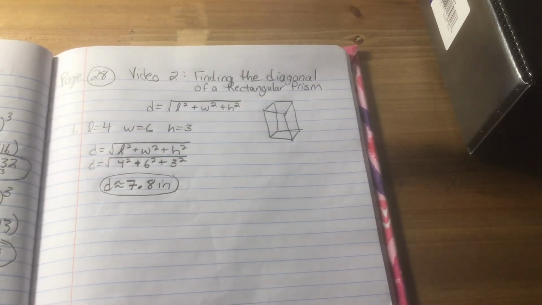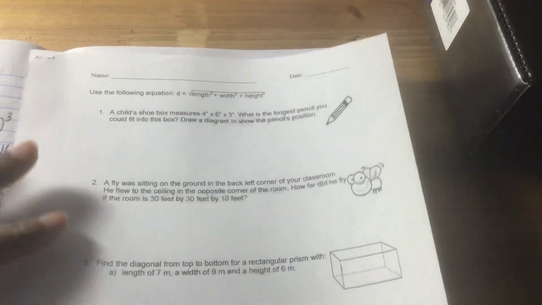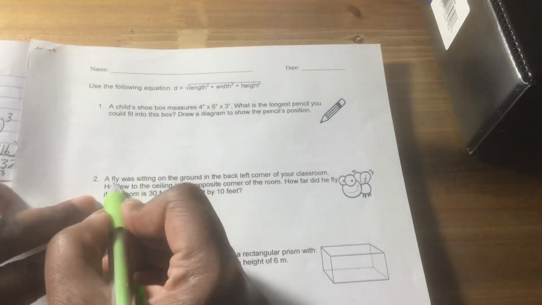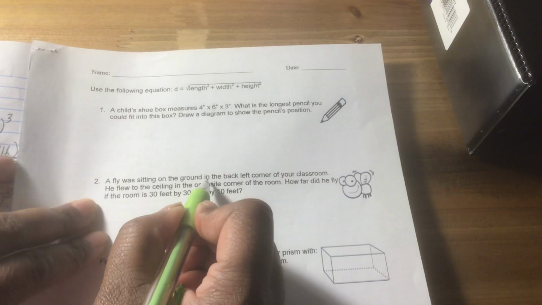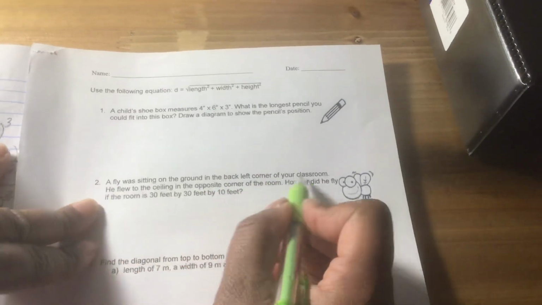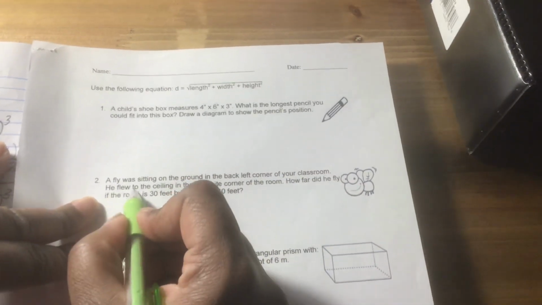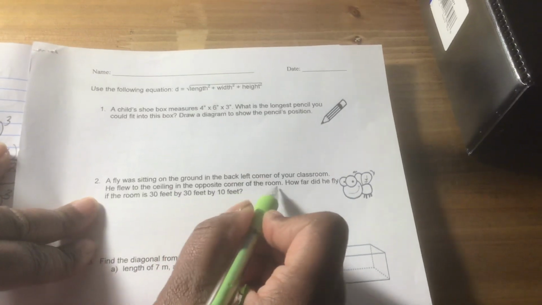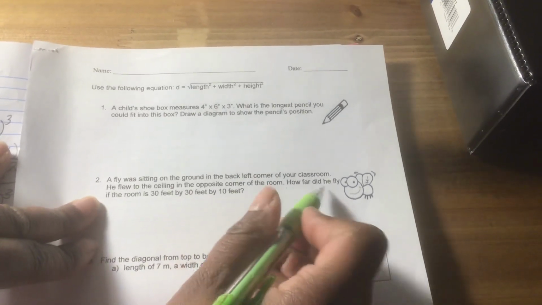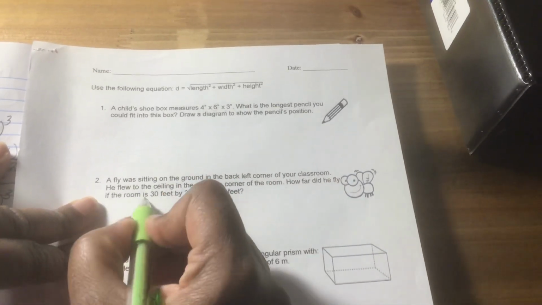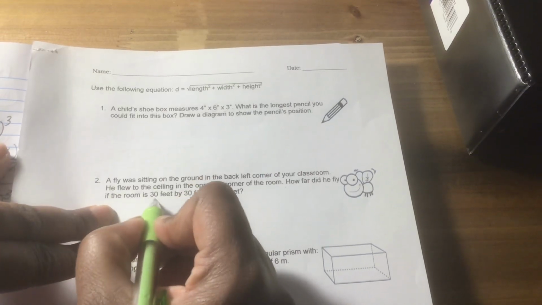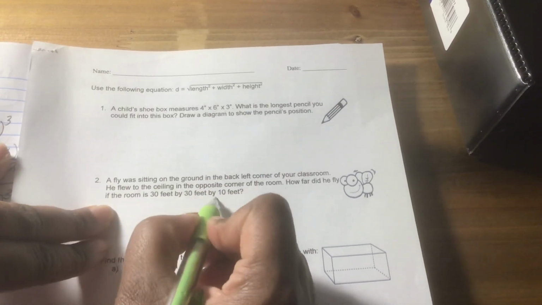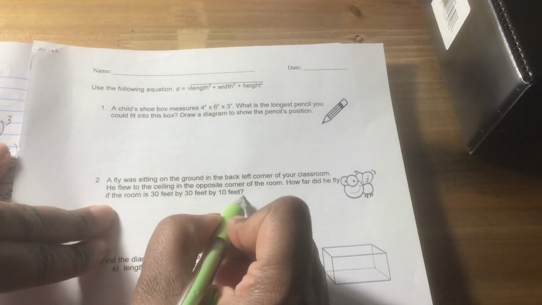Number two, it says that a fly was sitting on the ground in the back left corner of the classroom. He flew from the ceiling to the opposite corner of the room. How far did he fly in the room if the room is 30 feet by 30 feet by 10 feet?